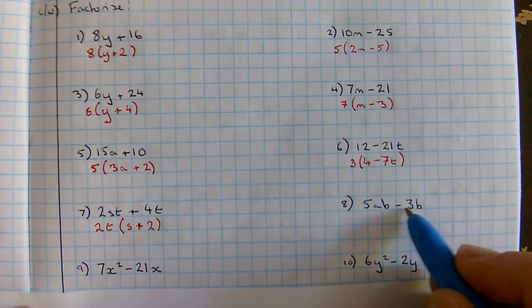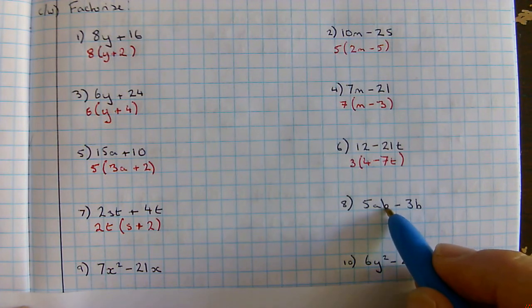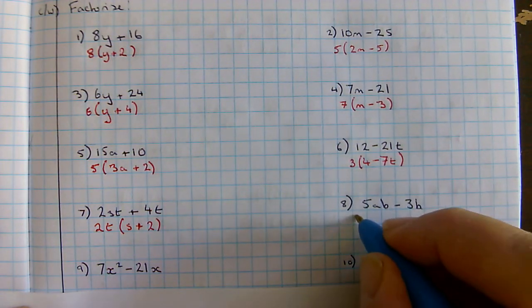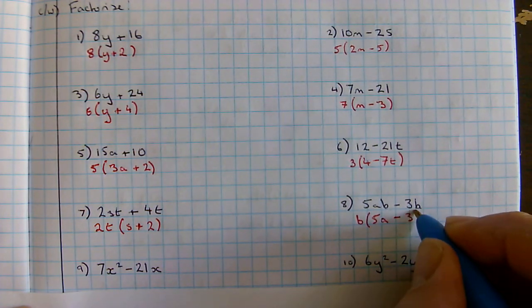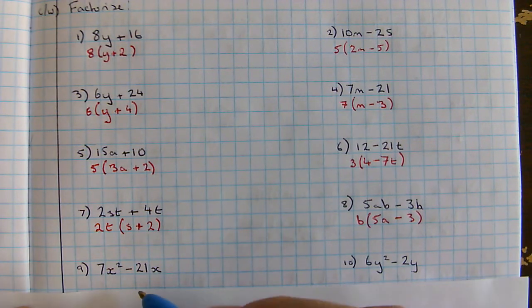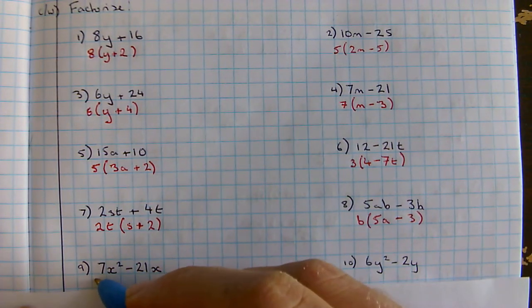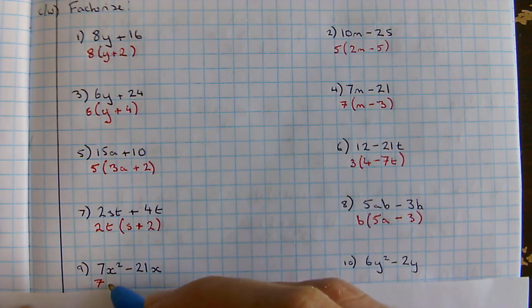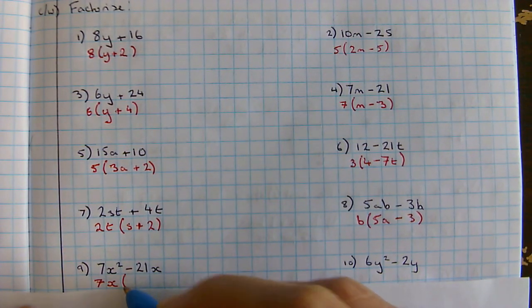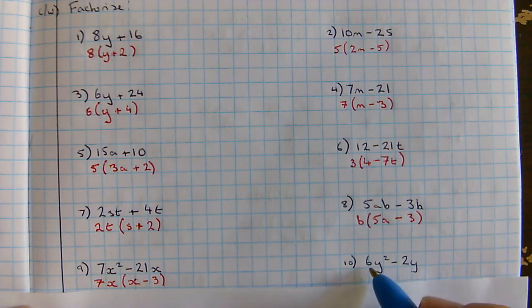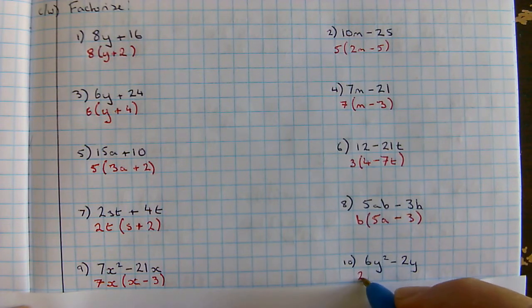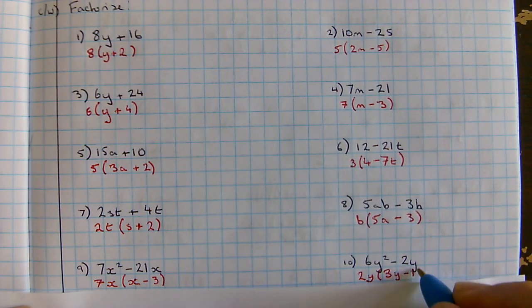Here, there's no common factor of 5 and 3, but there is a common factor of the b here and the b here, so I can take b outside the bracket. I've got 5a for the first term, take away 3 for the second term. For question number 9, 7 goes into both 7 and 21. X goes into both x squared and x, so I've got 7x, and then I've got x take away 3. And for your last one here, 6 and 2 are both divisible by 2. Y goes into both y and y squared, so I've got 2y, and then I've got 3y, take away 1.